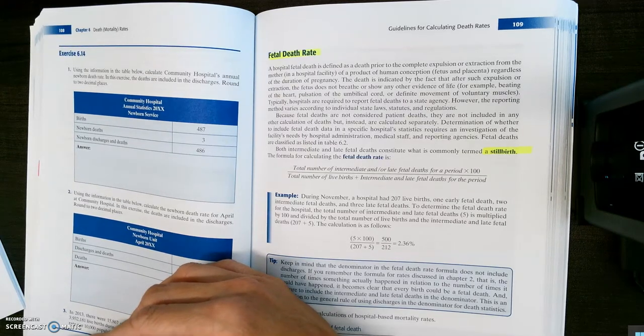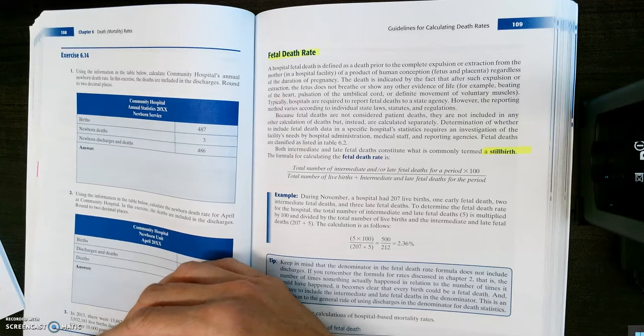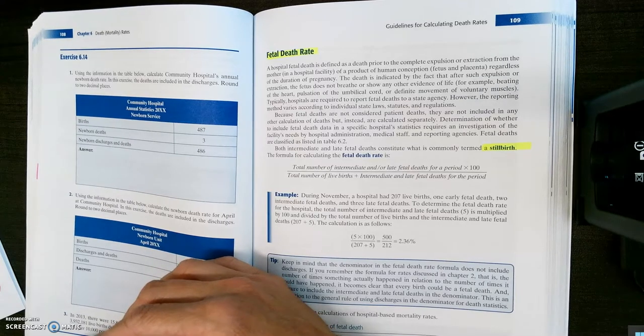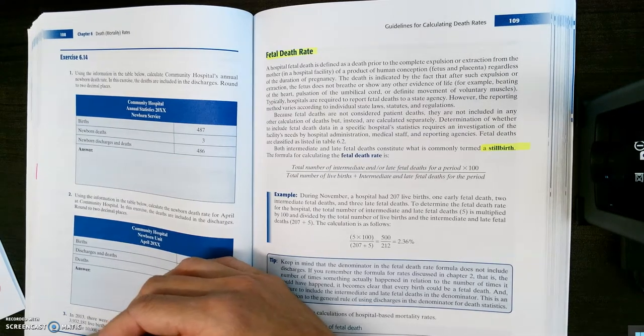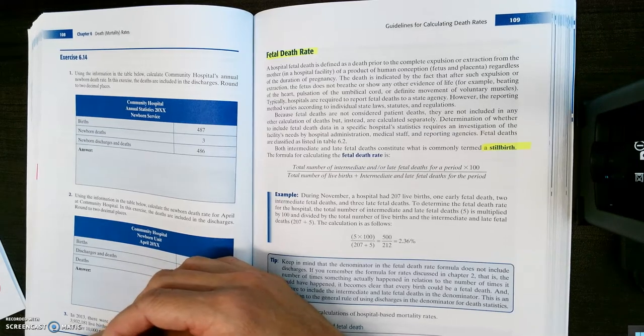So we are determining if that is present at birth. If it's not, it's not going to be considered a live birth. Instead, it's going to be considered a fetal death.